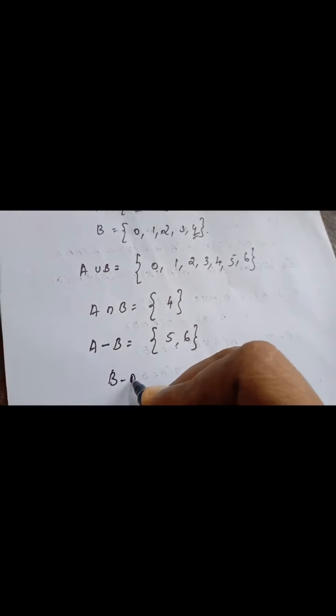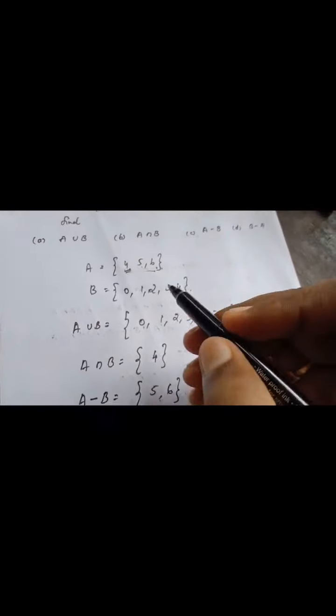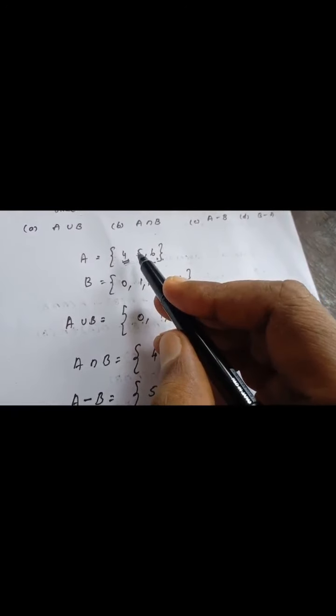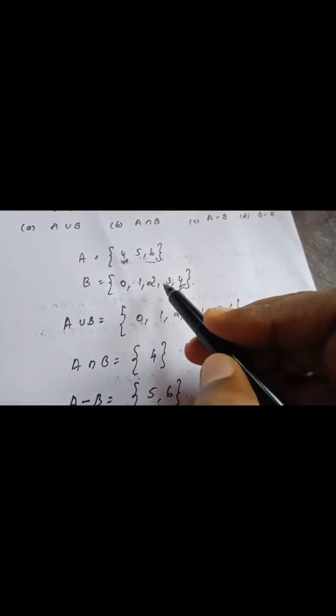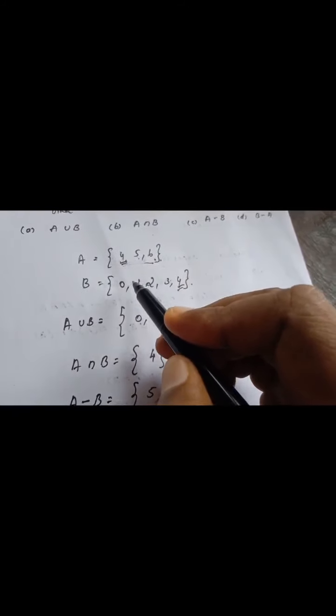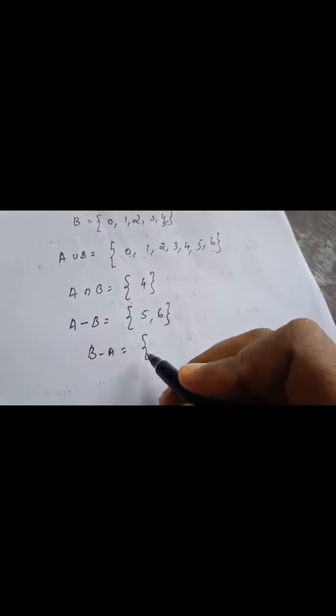Then B minus A means all the elements in B but not in A. Elements of B are 0, 1, 2, 3 and 4. Out of this, which are not in A? 0, 1, 2 and 3. So we can write {0, 1, 2, 3}. So this is the answer for B minus A.